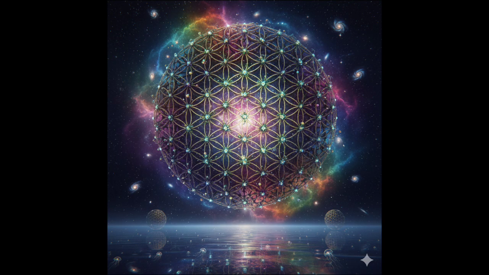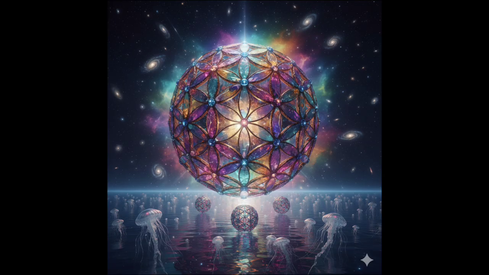And spherical geometry describes everything from viral shells to cosmic formations. And some branches of theoretical physics, especially those exploring unified field theories, suggest the universe might indeed be structured around repeating geometric principles. So even from a scientific perspective, the flower of life can be seen as a poetic representation of the order beneath chaos.